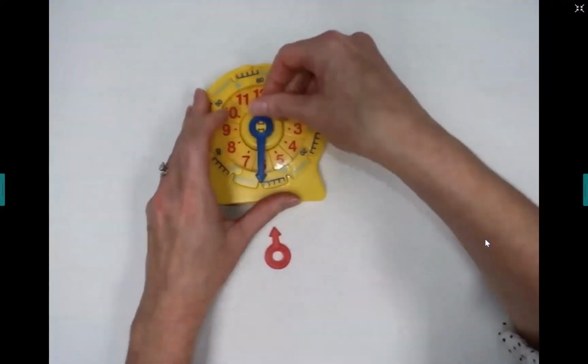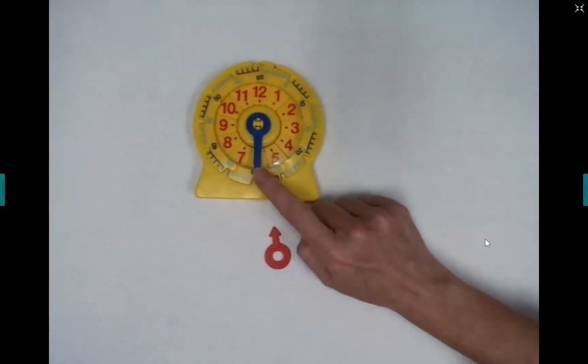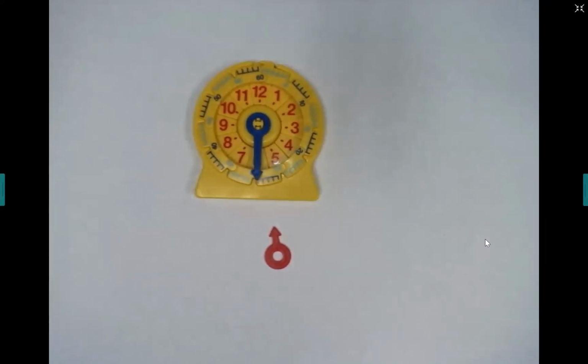But if I pointed the minute hand straight down at the 6 and said, now what time could it be? Now you're looking for students to recognize that it has to be on a half hour. It could be 4:30, could be 2:30, it could be 11:30, but we know that it's at that half hour.